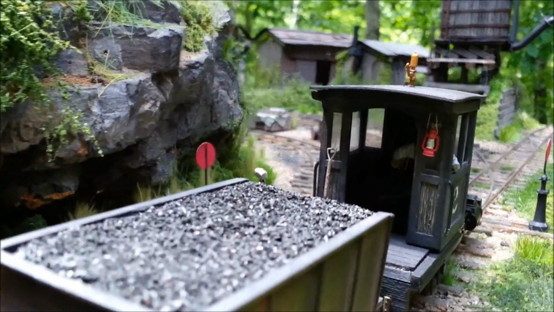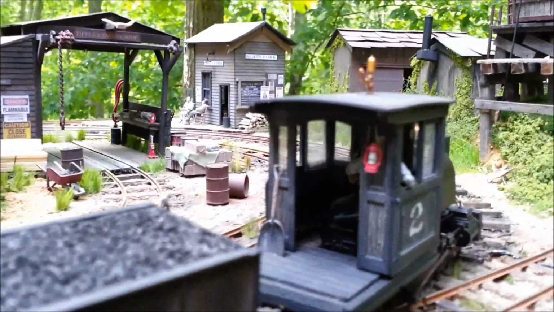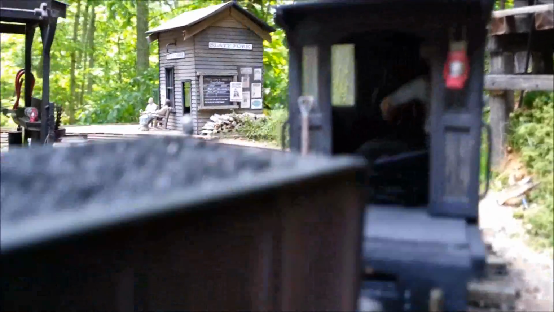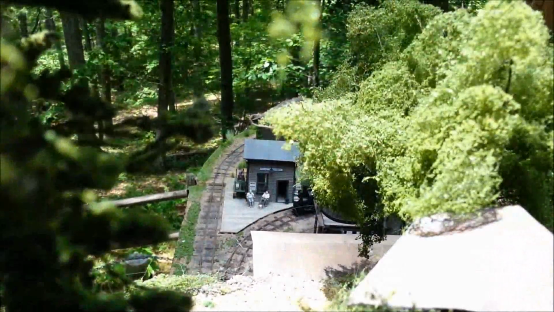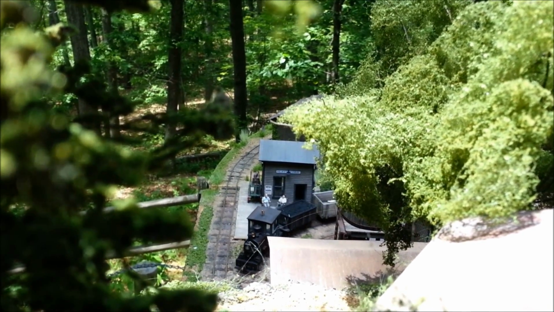And for those that think they have no room to build a layout, what you're looking at here is O scale, and it's only 24 inches wide by 42 inches long. So if you're tired of looking at all that plywood on your layout, get up and get at it.